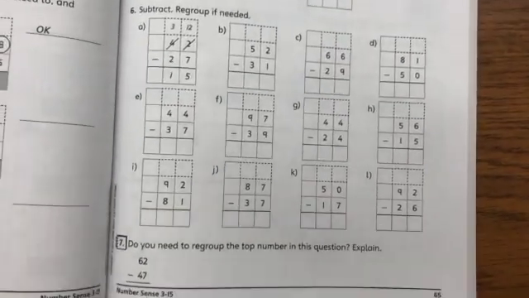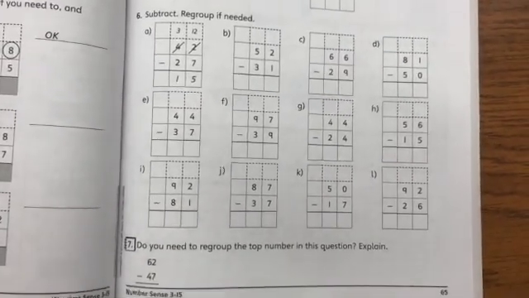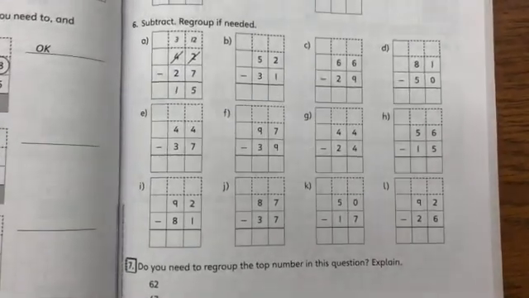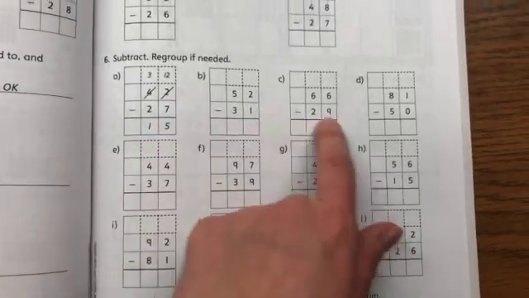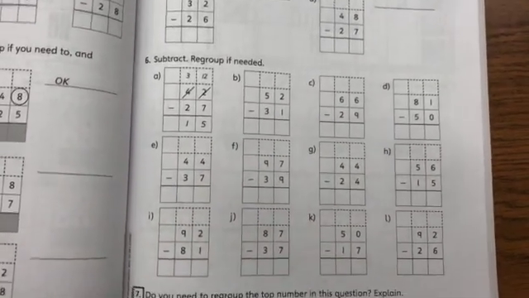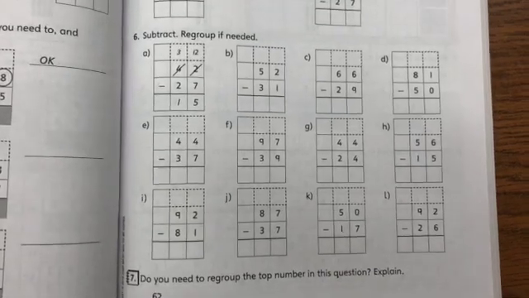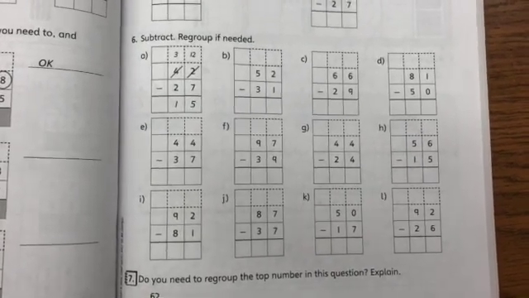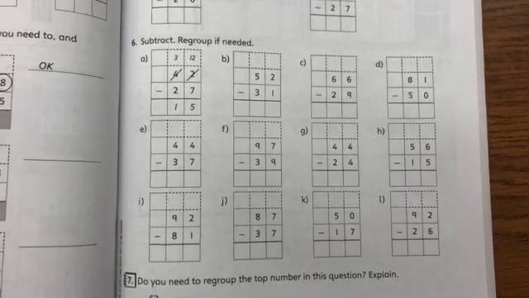All right, and then you're gonna come over here. Number 6 is where we really bring all of this together. The regrouping, knowing if you have to regroup, okay? So you're gonna do your subtraction and you're going to decide if you need to regroup or not. And if you do need to regroup, then you are going to do it carefully, okay?